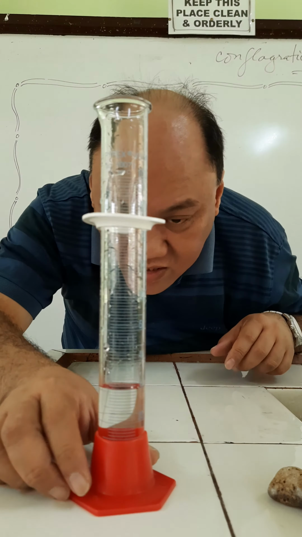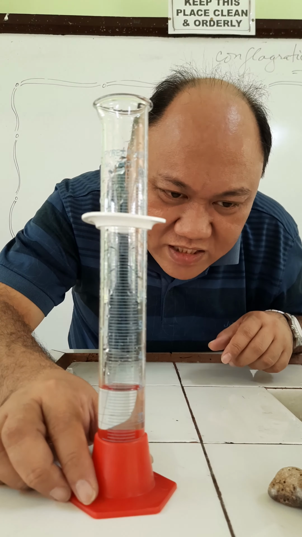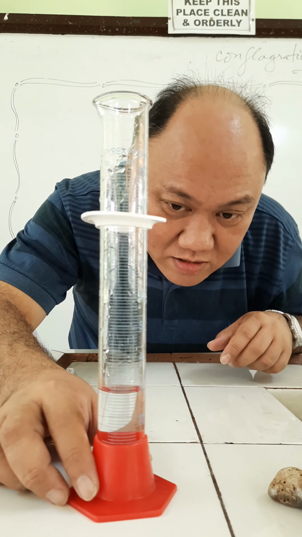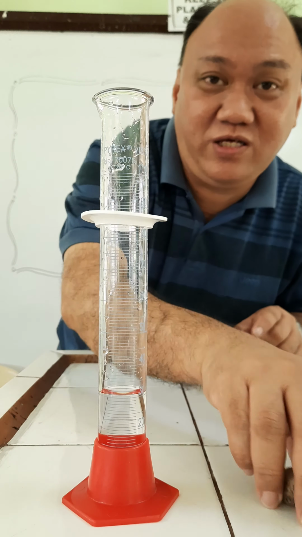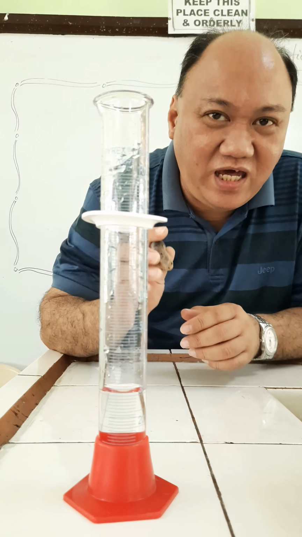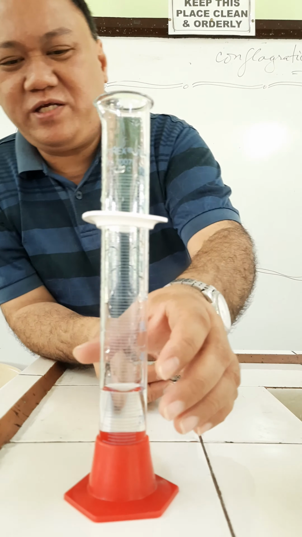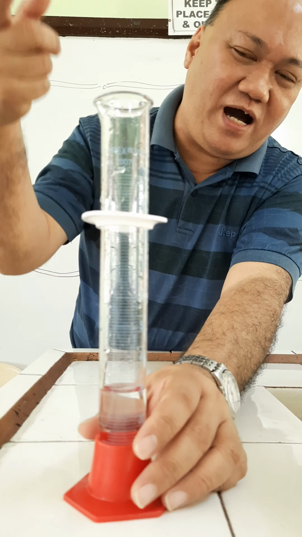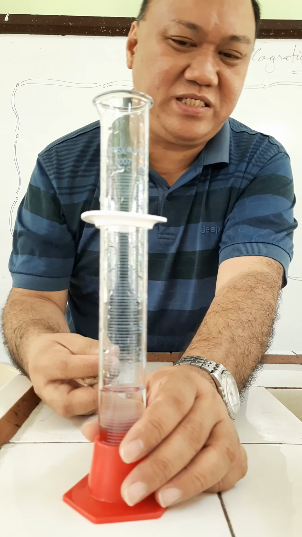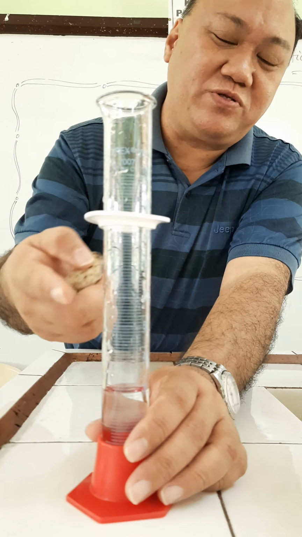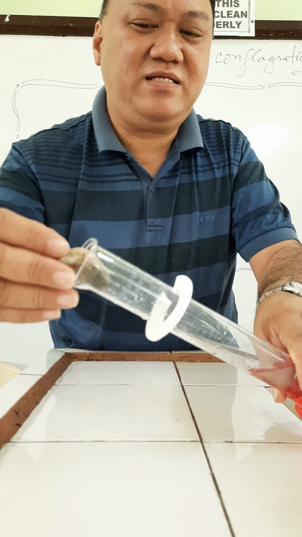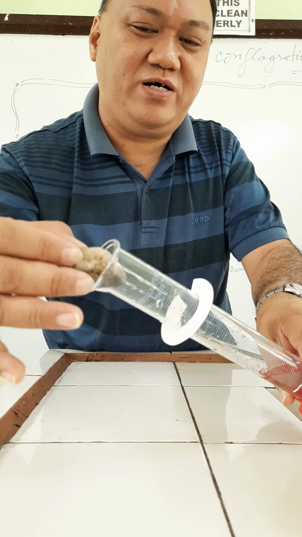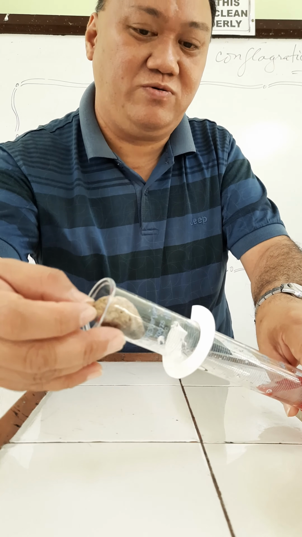So if you could notice, based on the lower meniscus mark, okay, 30 ml. So that is our initial volume. Now, I will add in the pebble, taking care not to splash the liquid out of the graduated cylinder, and also to protect the glass container. So I will insert this pebble in a slanting position, slowly.